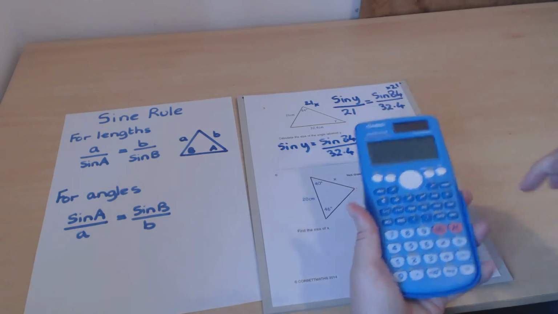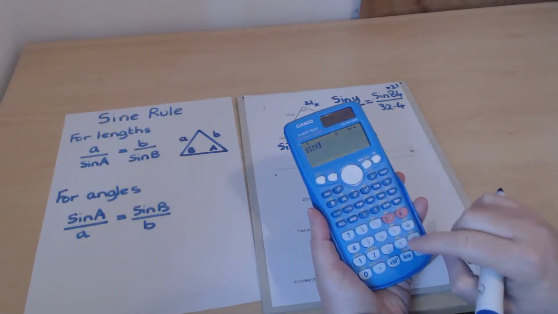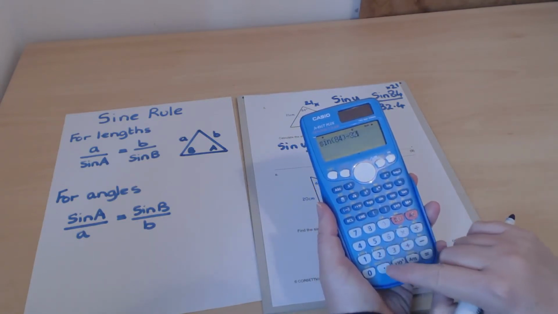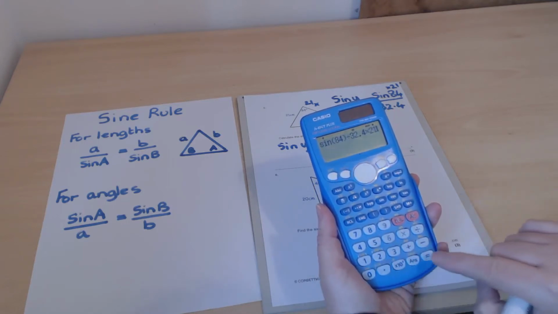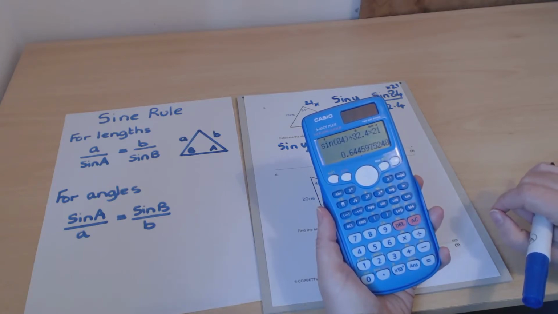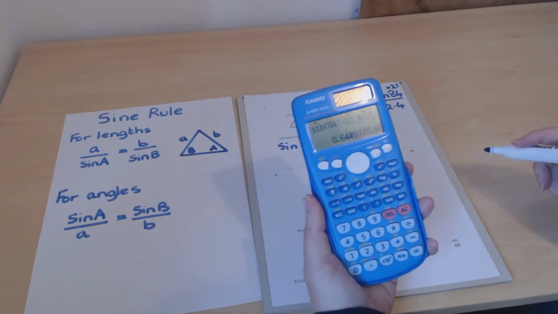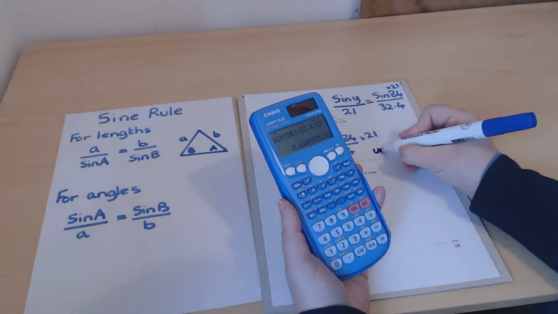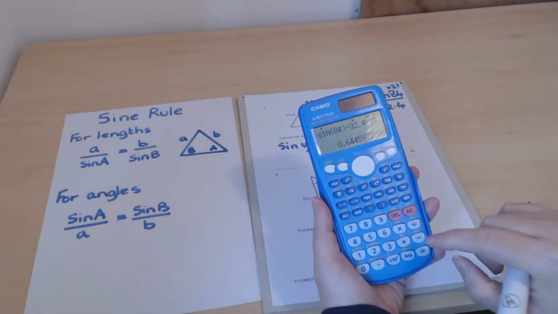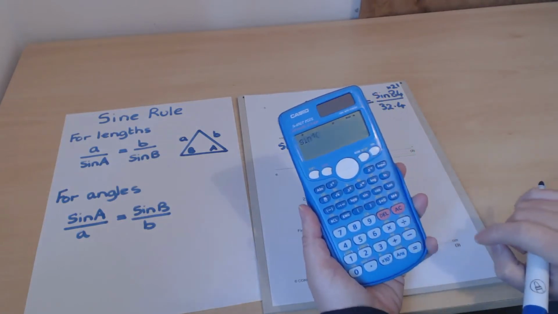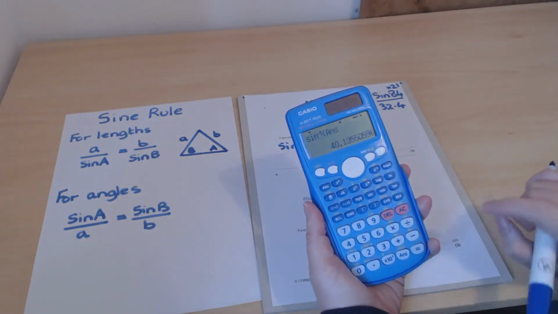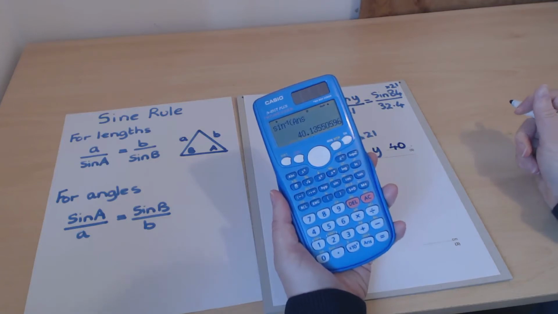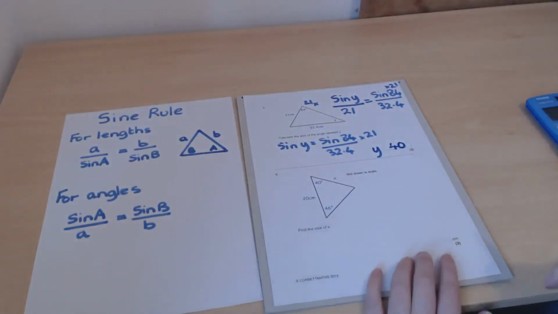So let's put that into the calculator. So we've got sine 84, close the brackets because we're doing something afterwards, divided by 32.4 times by 21. So that gives us 0.64459, and so on. Leave it on your calculator because we don't want the sine of y, we want actually y itself. So we're going to do the inverse sine, sine to the -1. So shift sine to the -1, answer, equals, and it tells us that that would be 40 degrees to the nearest whole one.